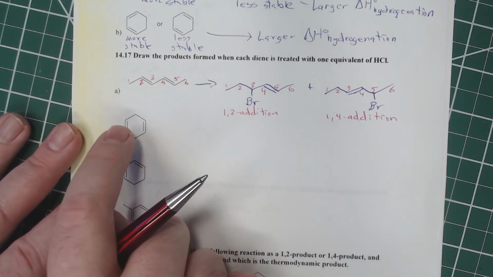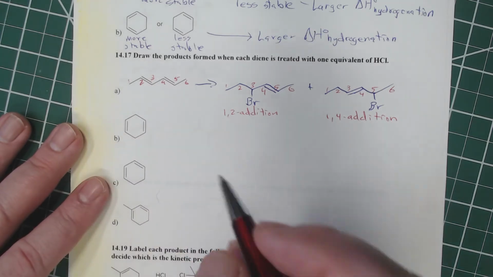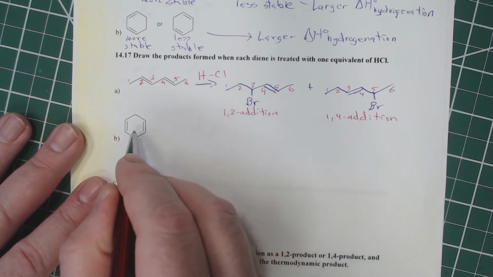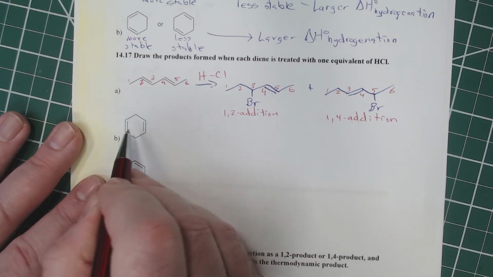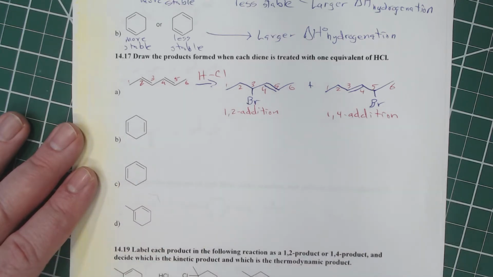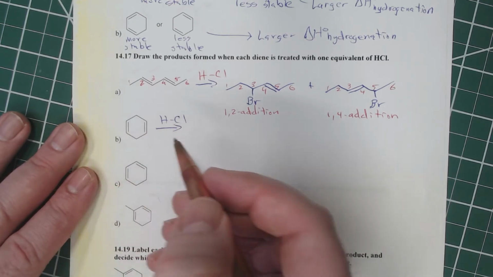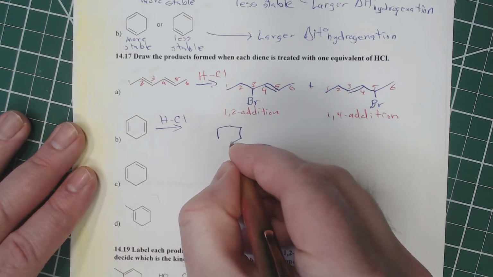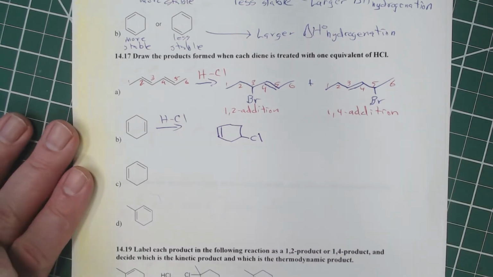This one is an isolated diene. So when we treat it with one equivalent of HCl, the HCl is going to add across one of those double bonds, and it doesn't really matter which one it adds across. So I'm just going to arbitrarily pick this one. It'll add across that. We'll get the electrophilic addition product, so we'll have the double bond there and a chlorine there.